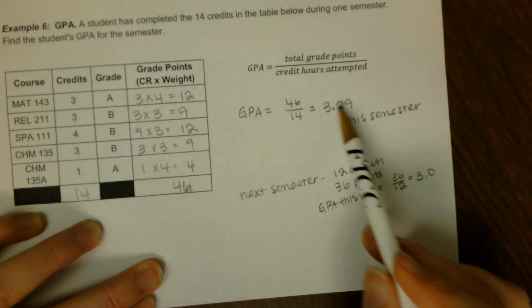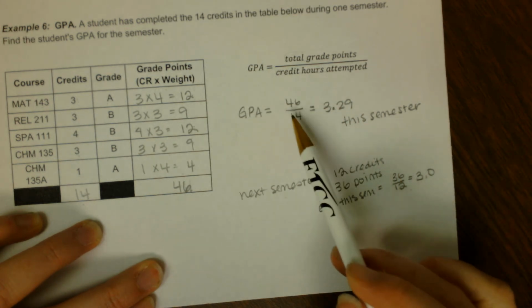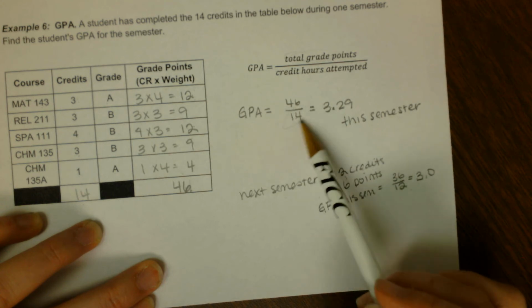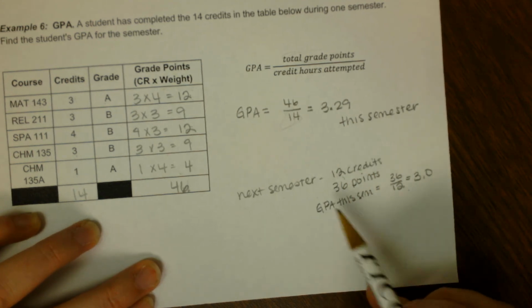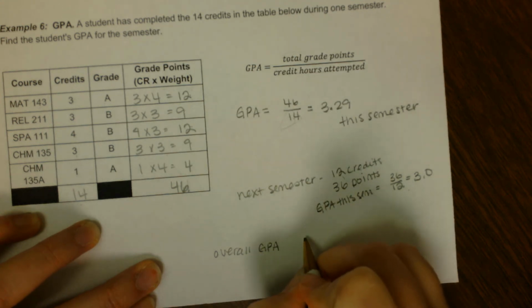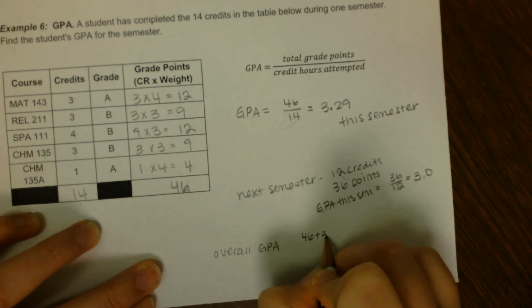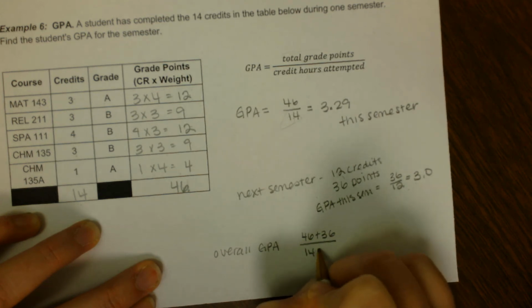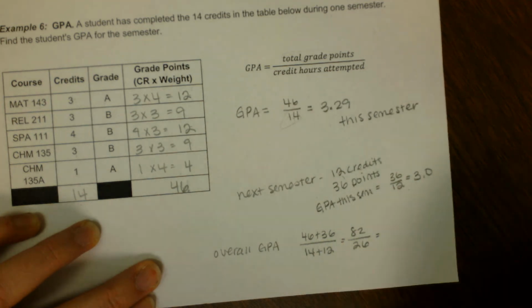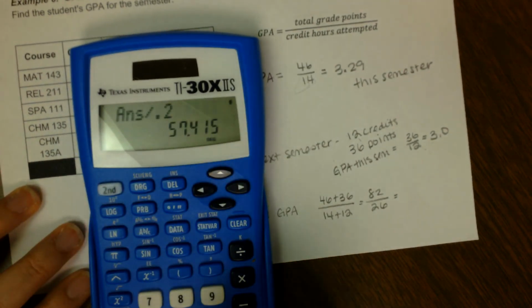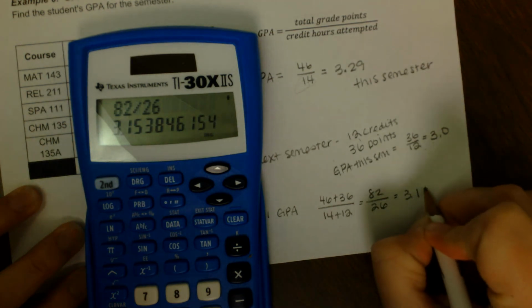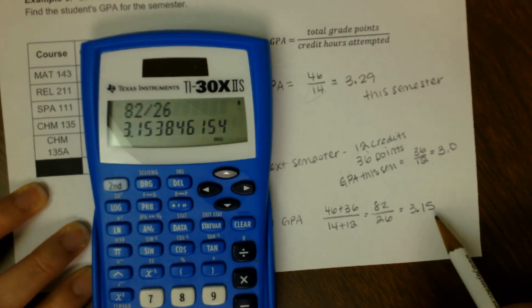Now you can't just average these two together because you have different number of credits here. So this actually weighs more than this one. So what we have to do to find the overall GPA is add the total number of points, so 46 plus 36, and add together the number of credits. This would be 82 over 26, to get a 3.15. And that would be your overall GPA.